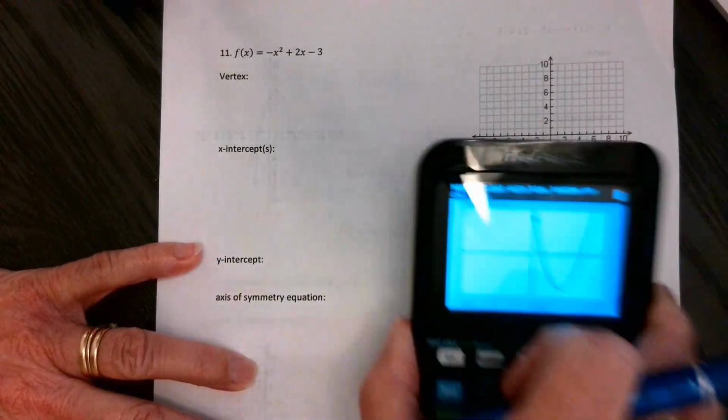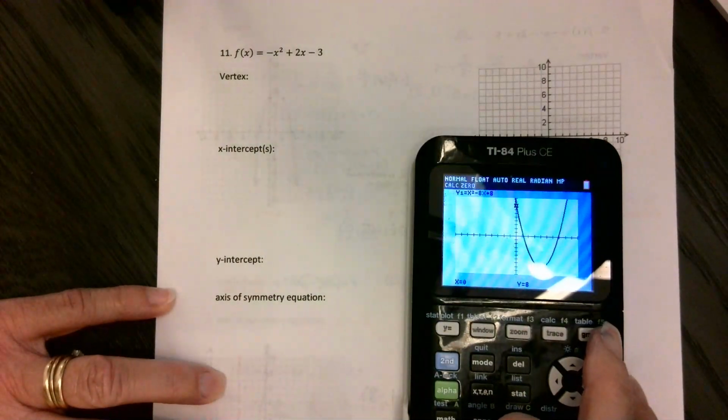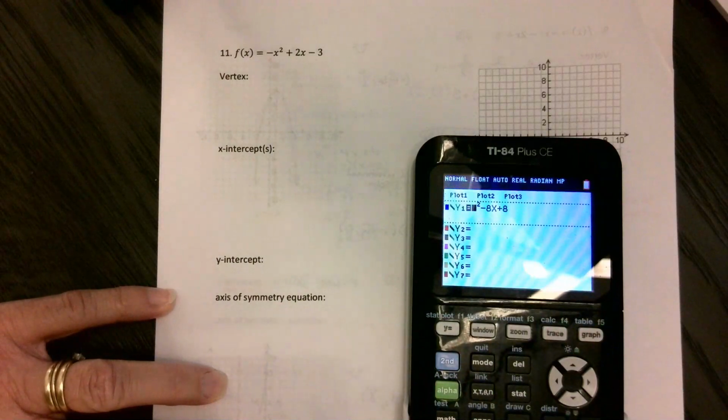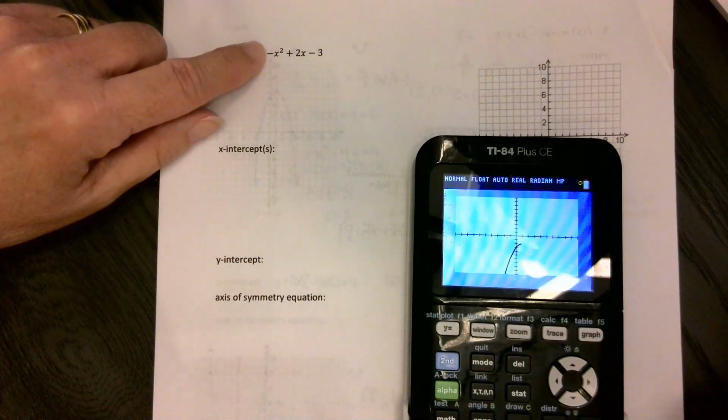Okay, the last problem reads this. Now, I'm going to do this backwards. I'm going to find it on my calculator first. It doesn't really matter because I'm going to show it both ways. Negative x squared plus 2x minus 3. Graph, it's going to open down because of that negative.